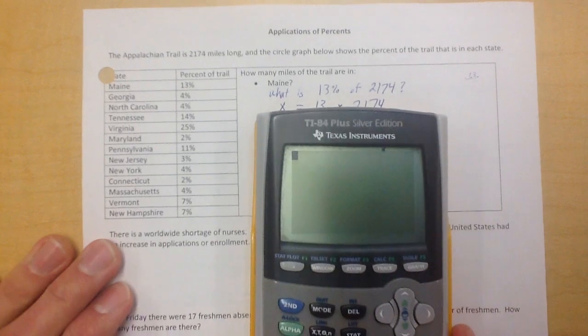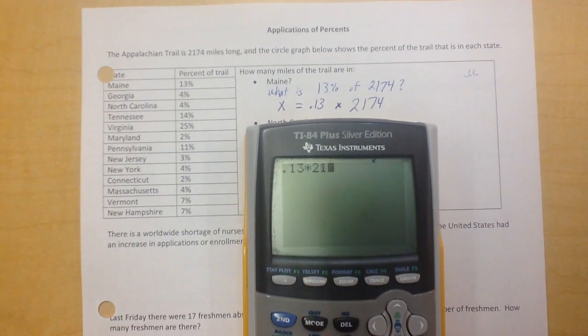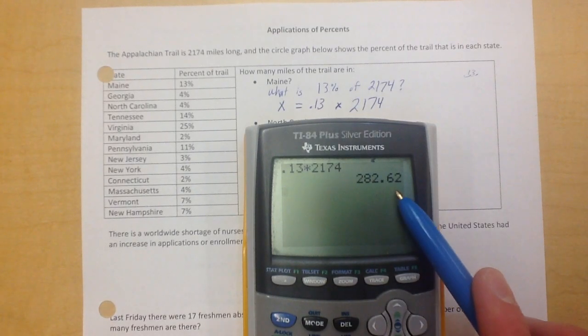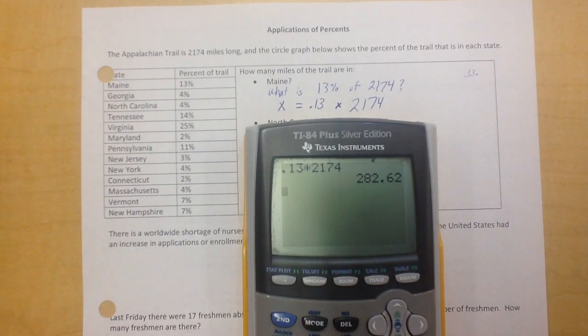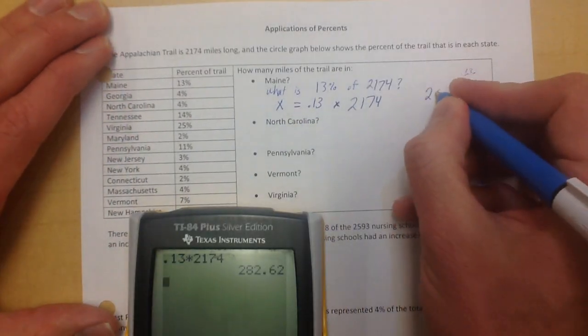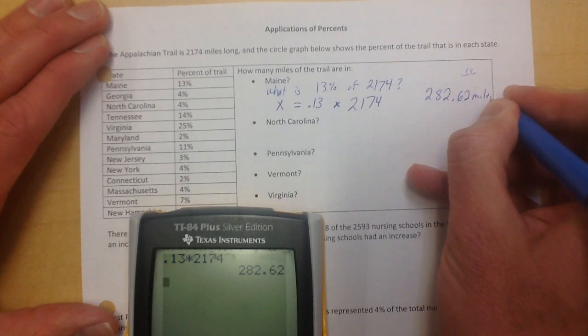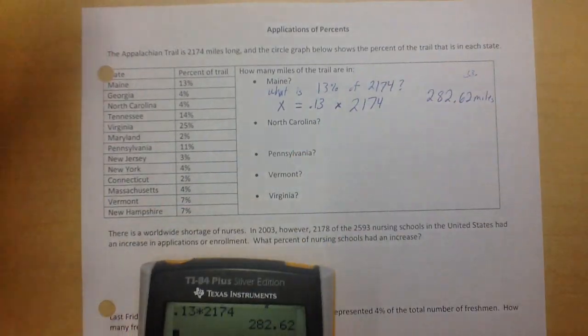There it is. It's kind of bright, but it'll work. So 0.13 times 2174, and we have that 282.62 miles of the Appalachian Trail are in Maine. So I'm going to write that down, 282.62 miles.